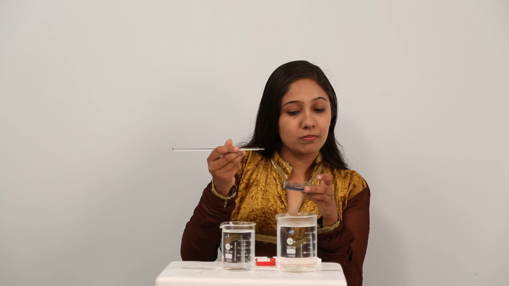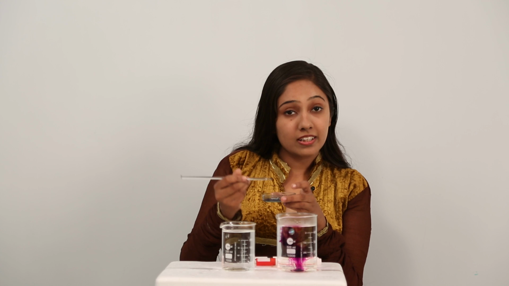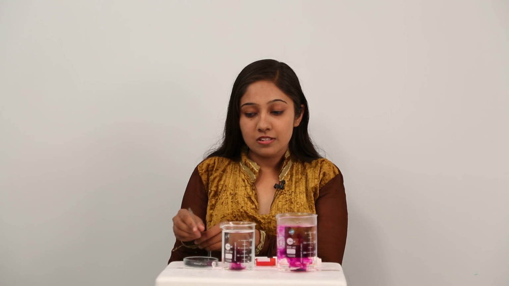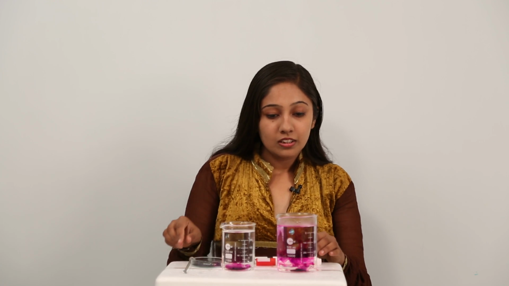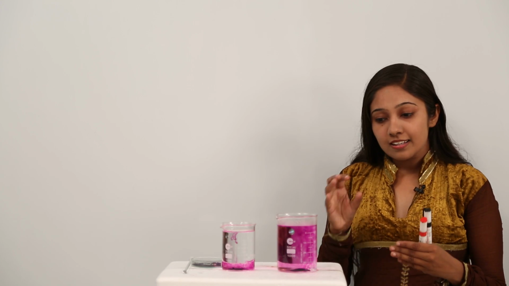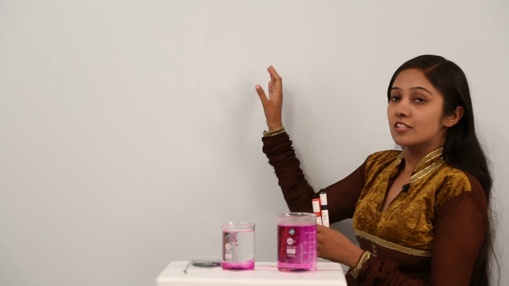A few potassium permanganate crystals into this beaker containing hot water, a few potassium permanganate crystals into this beaker containing cold water. So let us see what happens. As you can see, slowly and slowly this potassium permanganate dye is going to spread evenly in the entire beaker. But in which case do you think that this process is faster, at a higher rate? Let us give this some standing time and let us demonstrate this on the board.